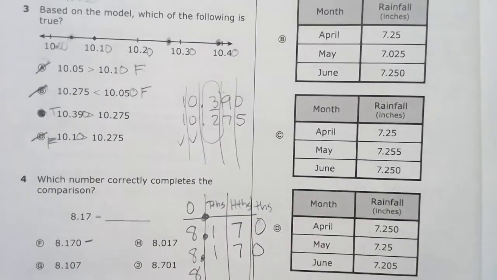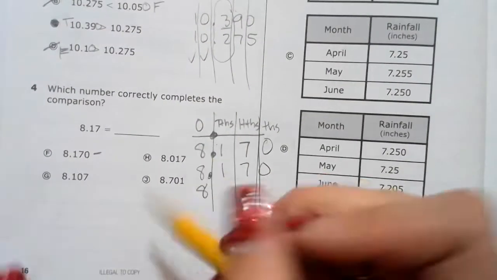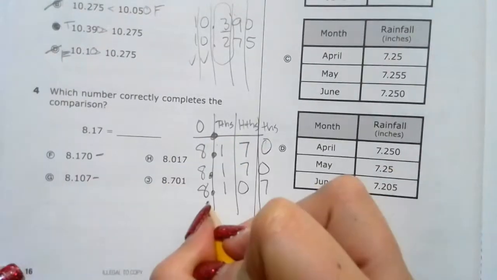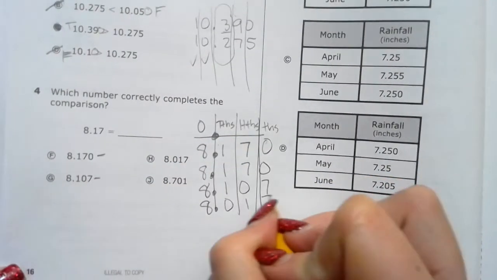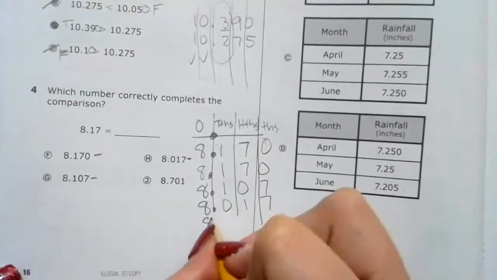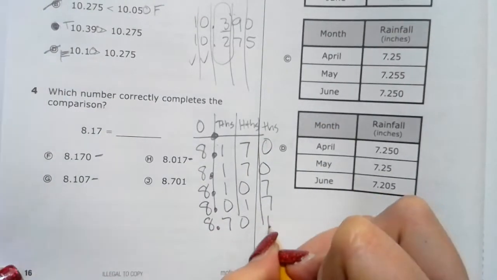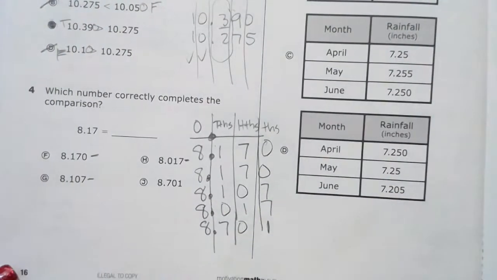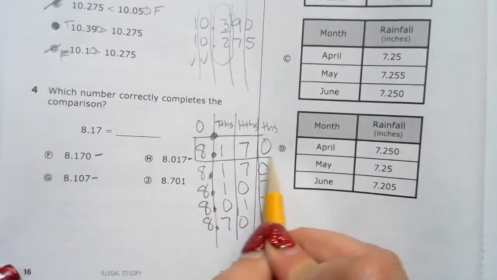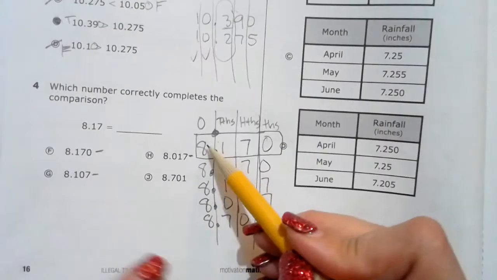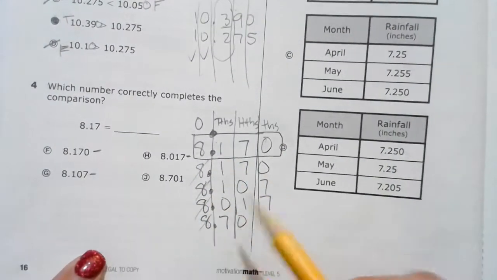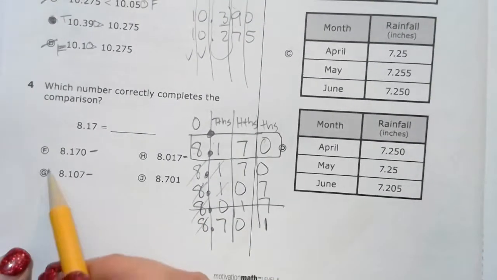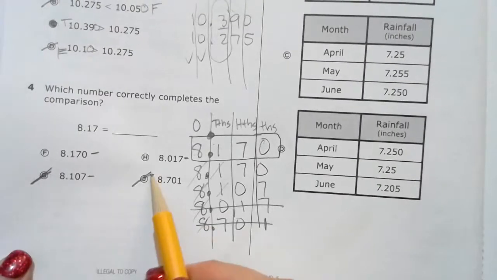Then 8.107, I marked that one. 8.017, marked that one. 8.701. I'm going to bring that down. So now I can compare them again. This one is the one I'm trying to make it equal to. Well, they're the same, they're the same, they're the same, they're the same. They're the same, they're the same. That can mark off that one. So that can't be the answer. Marks off the 8.7, that can't be the answer.